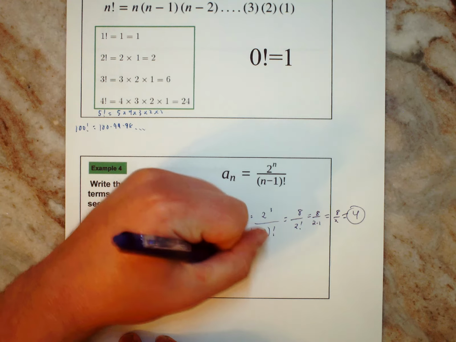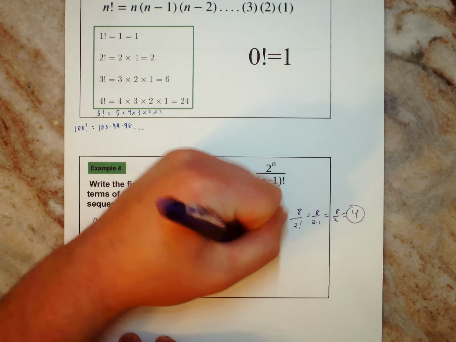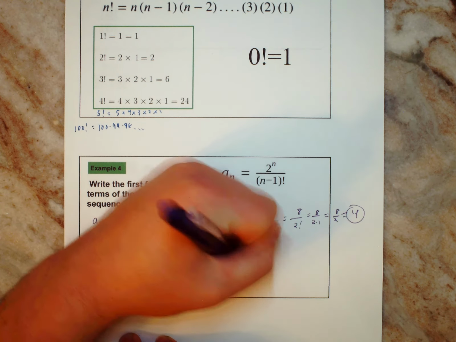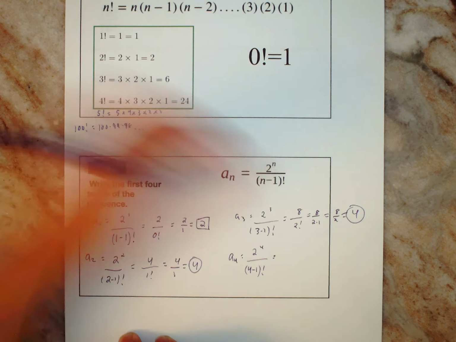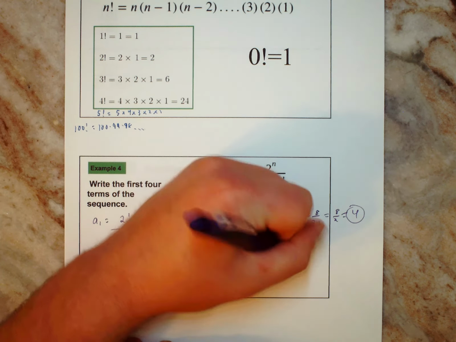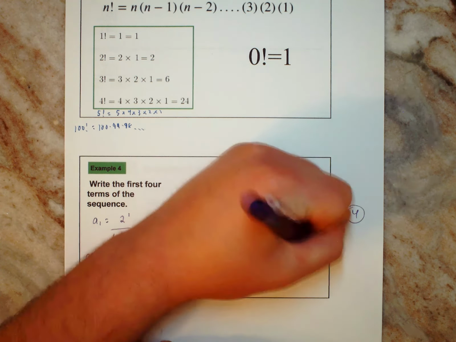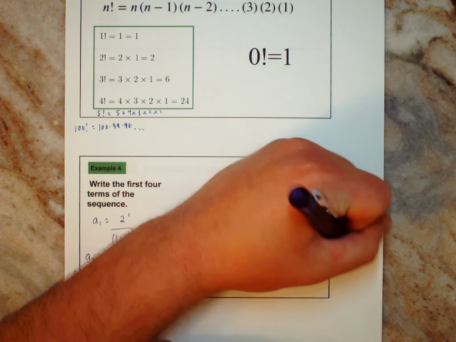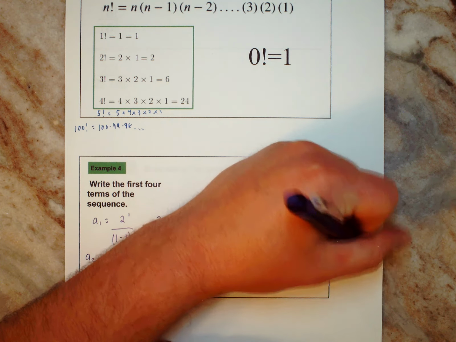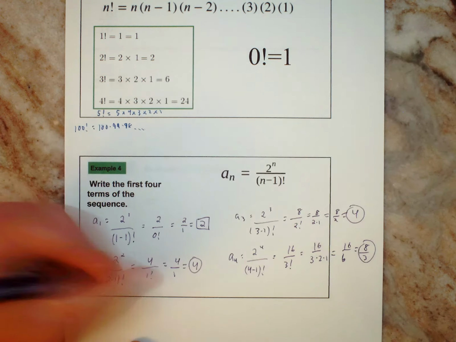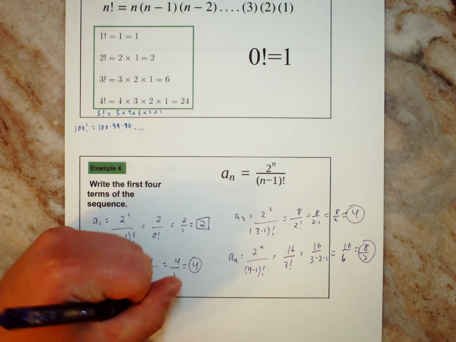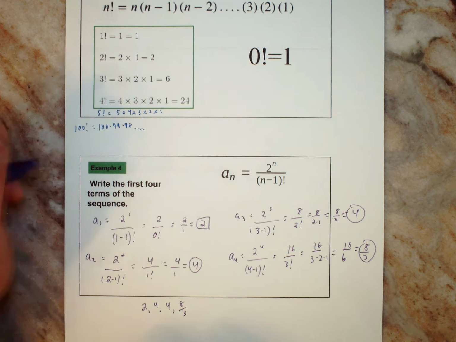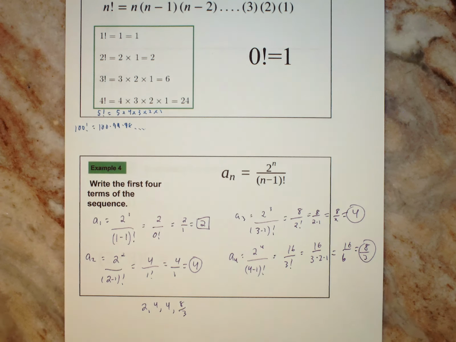And now a sub 4, 2 to the fourth over 4 minus 1 factorial. 2 to the fourth is 16 over 3 factorial. So 16 over 3 times 2 times 1, which is 16 over 6, which is 8 over 3. So your first 4 terms are 2, 4, 4, 8 over 3. Those are your first 4 terms. So using factorial, same thing. You just have to do the 3 times 2 times 1, or 4 times 3 times 2 times 1.